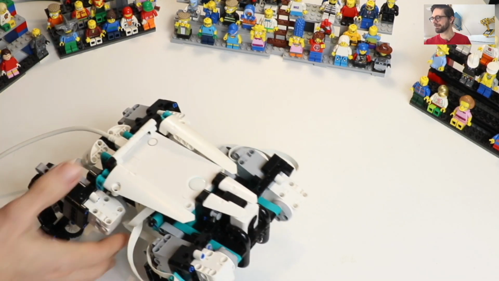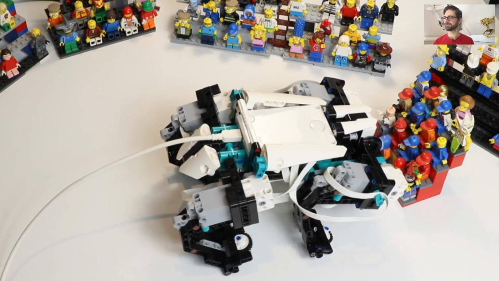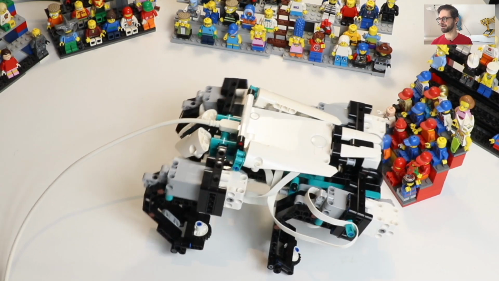Nice. Let's make it run straight into some minifigures. It spotted them. It's turning away from the minifigures.